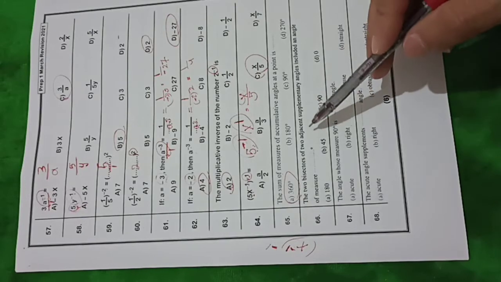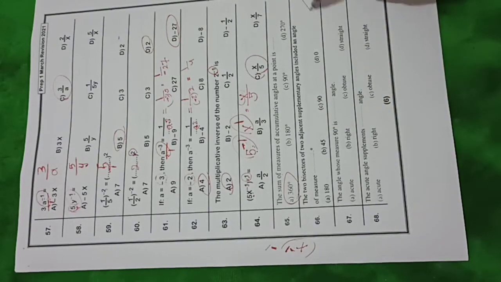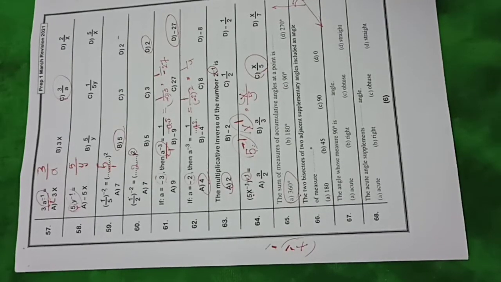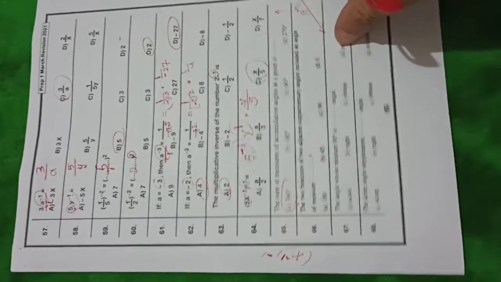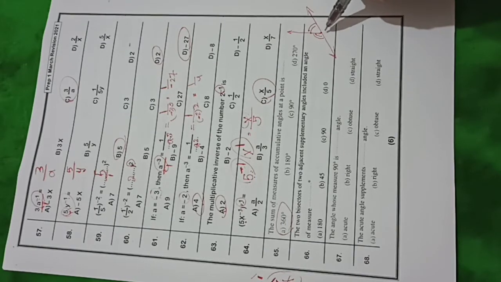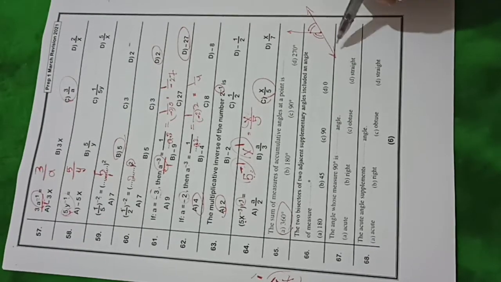If we have two adjacent supplementary angles, okay, like this angle and this angle, these two angles are adjacent supplementary. Why? Because the outer sides are on a straight line and this ray starts at a point on this straight line.